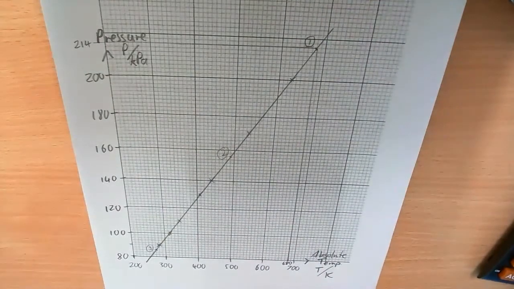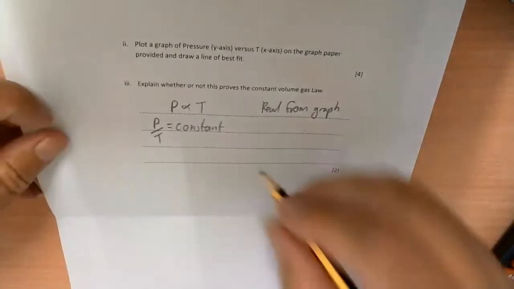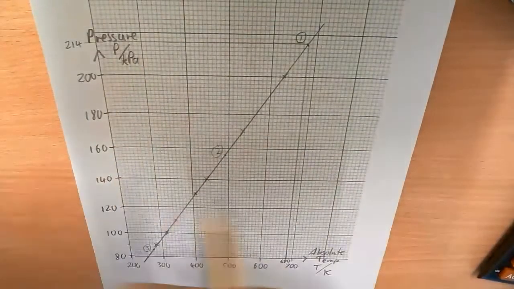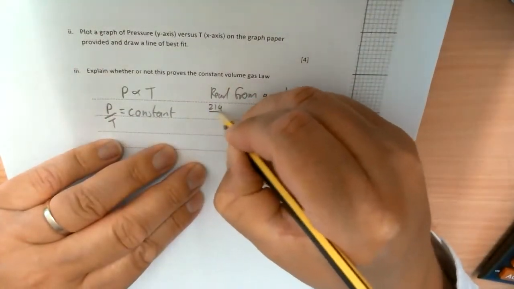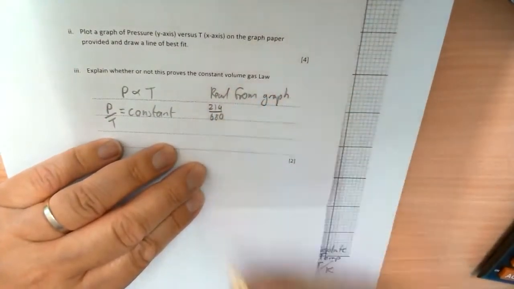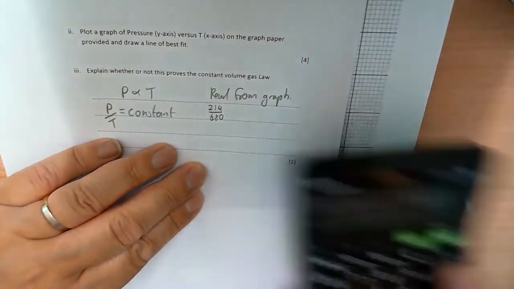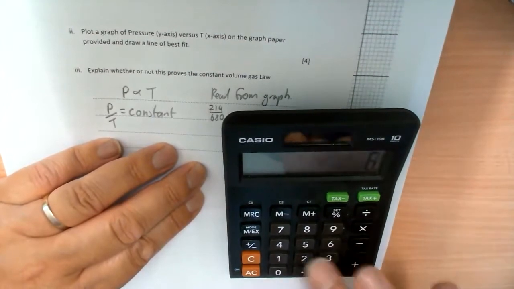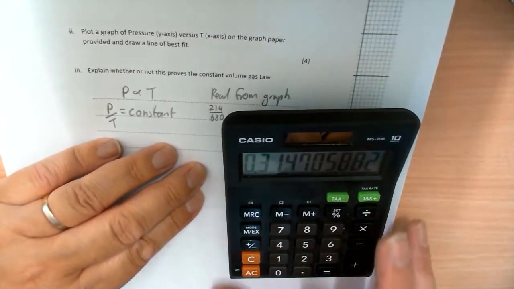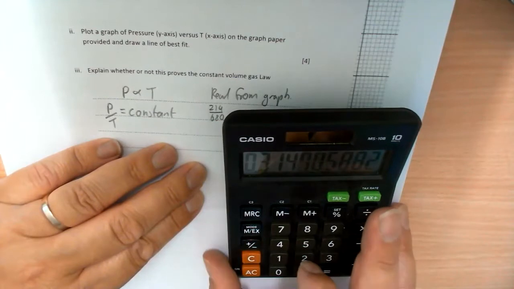So it's pressure over temperature is a constant. So we start off with pressure is 214 divided by 680. Okay, calculate it. Comes out to be 0.31.